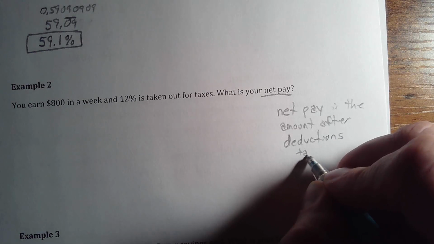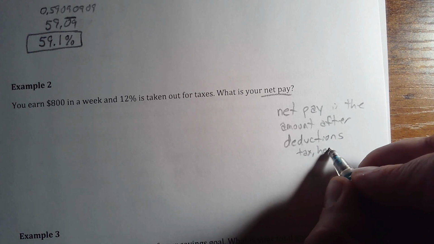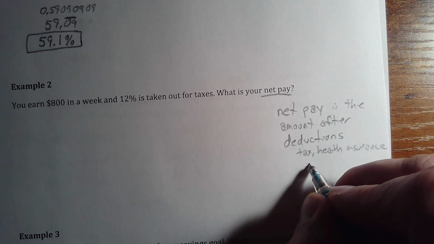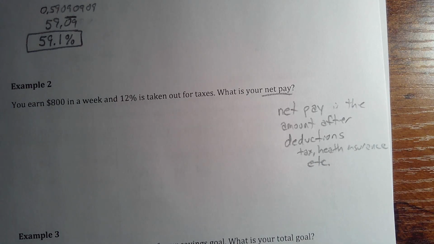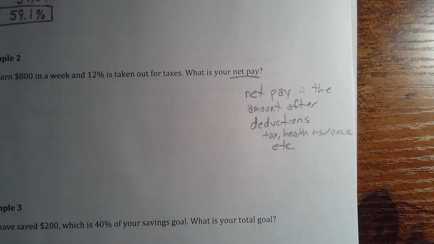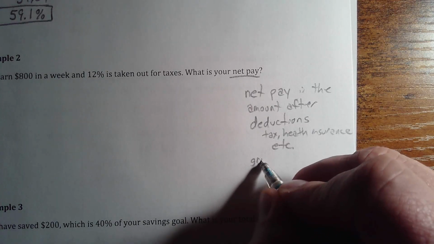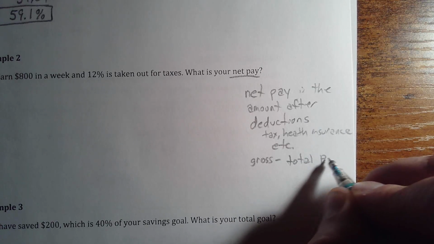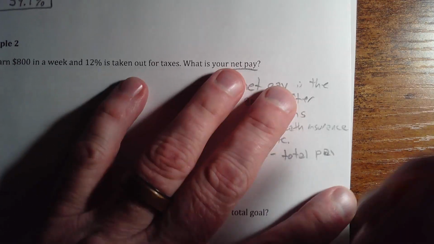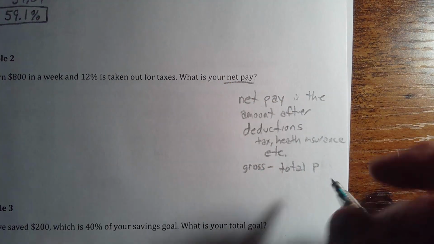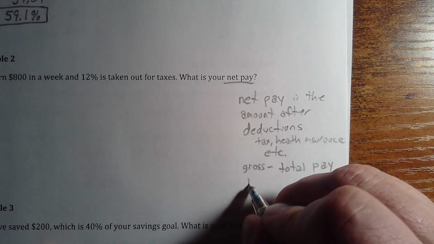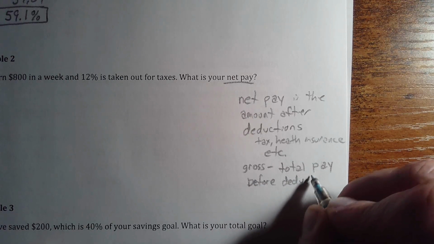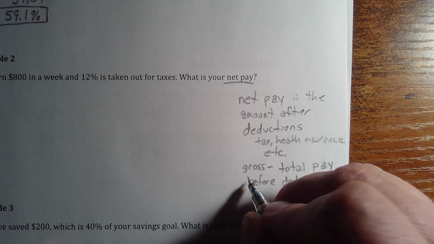And that can be tax, that could be health insurance, etc., right? So it could be a lot of different things. Now, there's also something called gross pay, and that is your total pay before deductions. So that's before they take anything out.